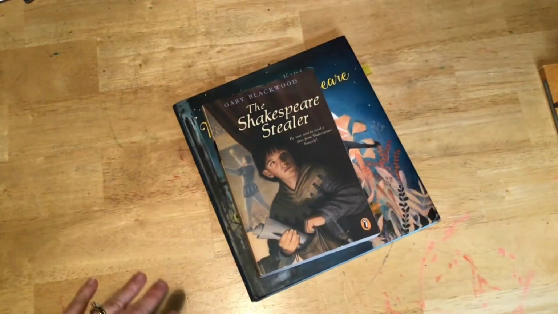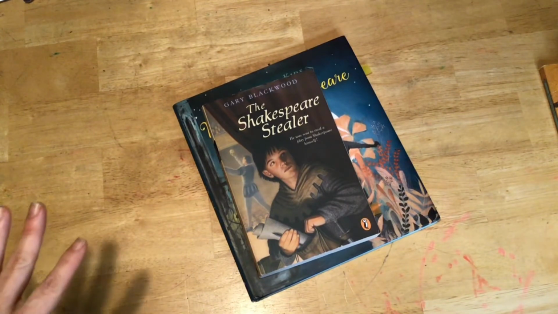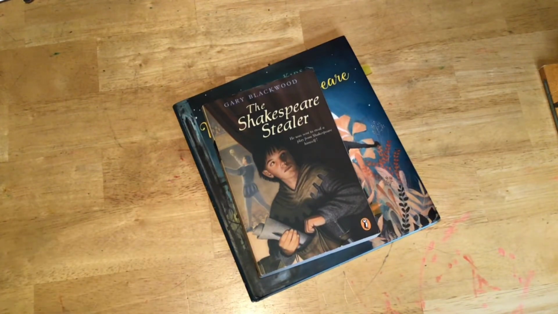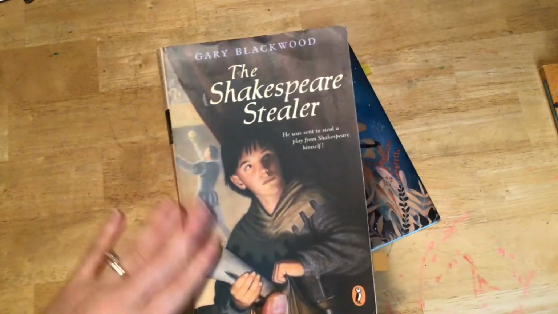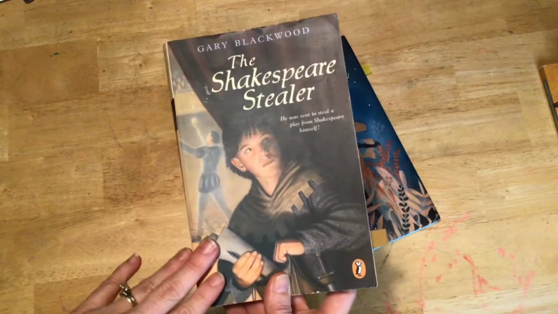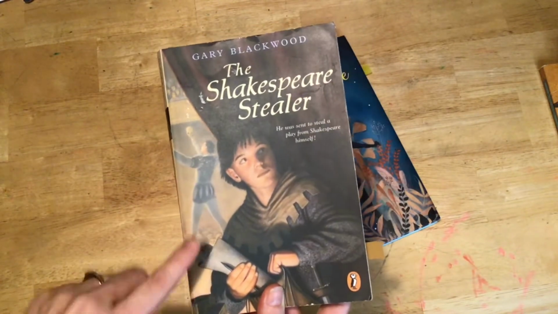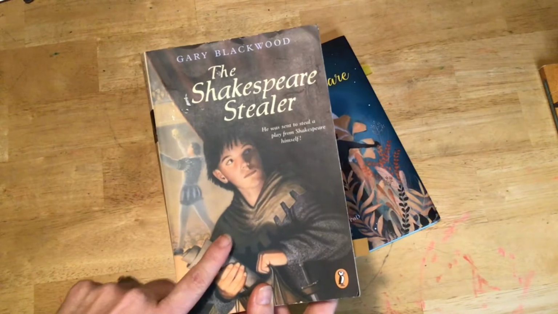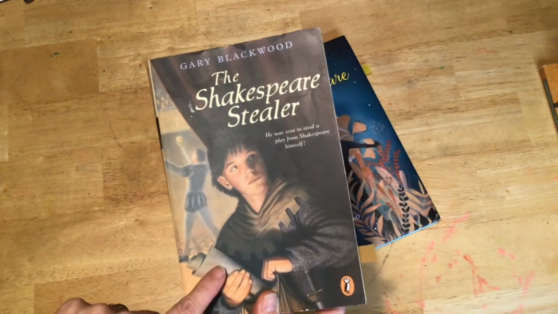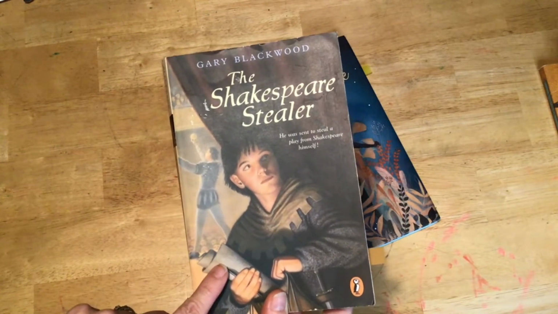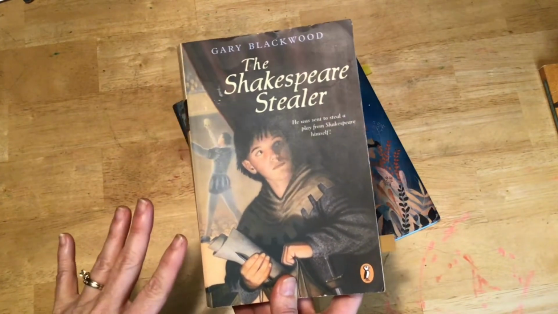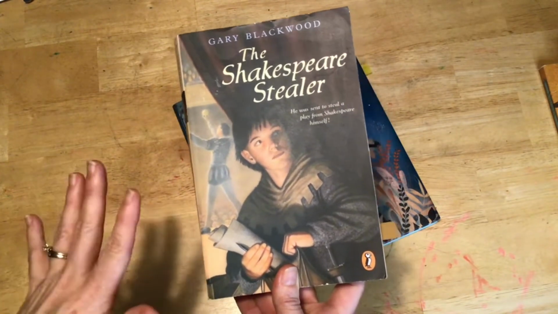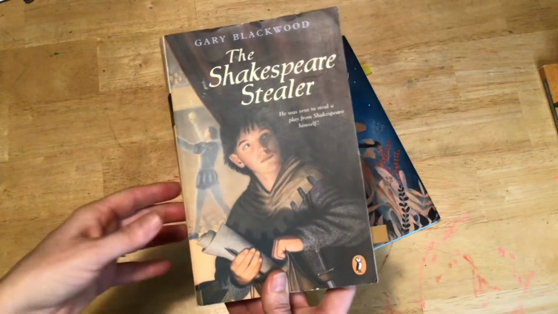Our read aloud, and I'm really pleased with the read aloud that worked out for this unit. The first read aloud that we read was The Shakespeare Stealer, and it's set in Shakespeare's time. It's about an orphan named Widge, and he ends up becoming an apprentice for the Lord Chamberlain's Men, and that's what Shakespeare's troupe was called before King James came to the throne.